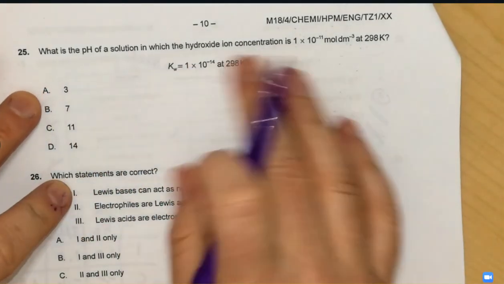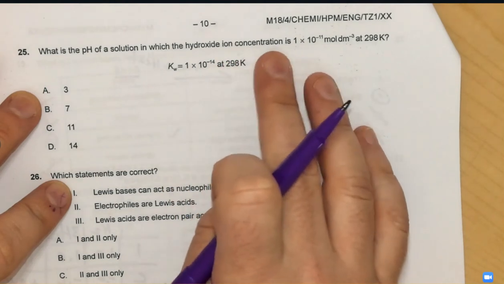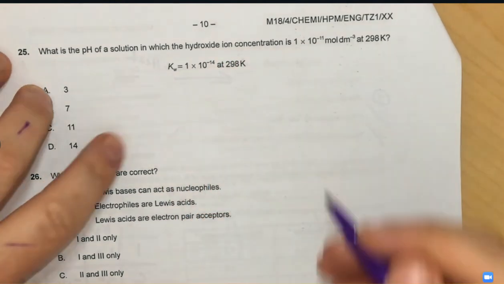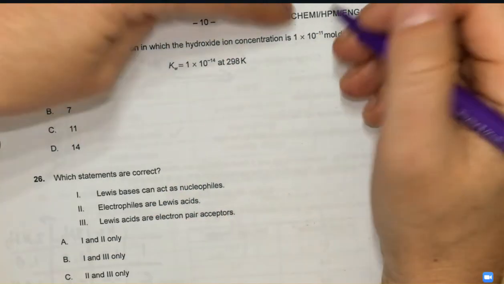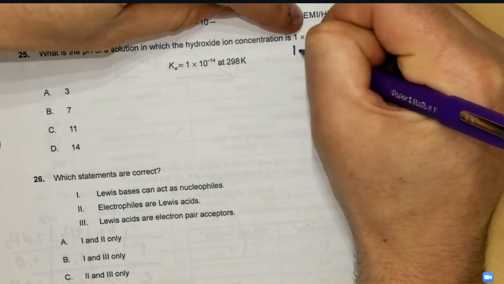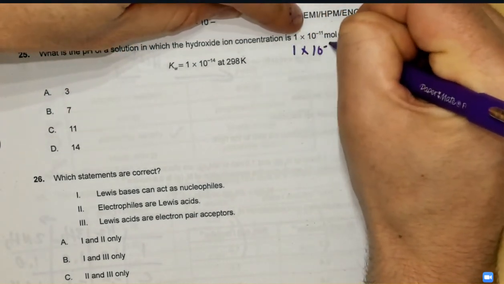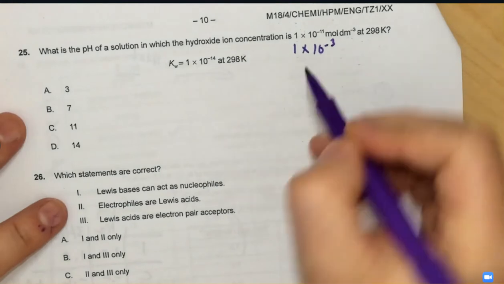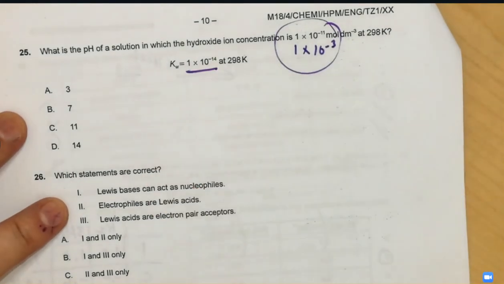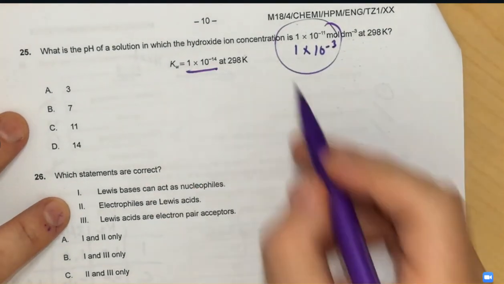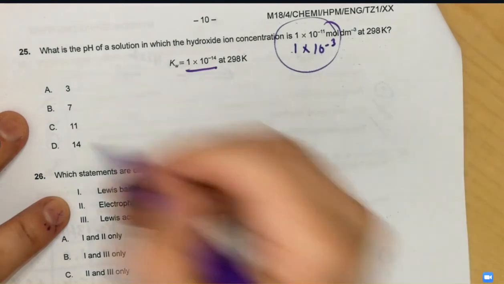What is the pH of a solution in which the hydroxide ion concentration is 1 times 10 to the minus 11? So remember, if hydroxide ion concentration is 10 to the minus 11, then hydrogen ion concentration must be 1 times 10 to the minus 3, because these two will always multiply to give you that. If its hydrogen ion concentration is 1 times 10 to the minus 3, then pH is 3.